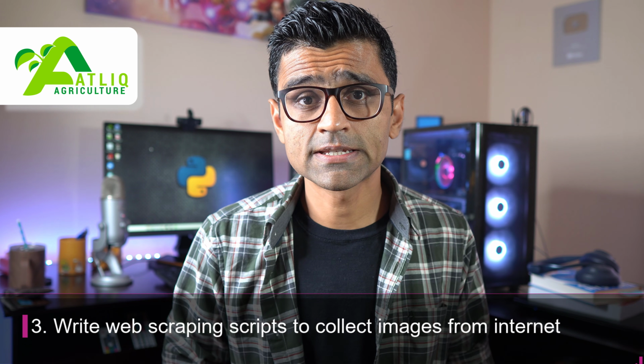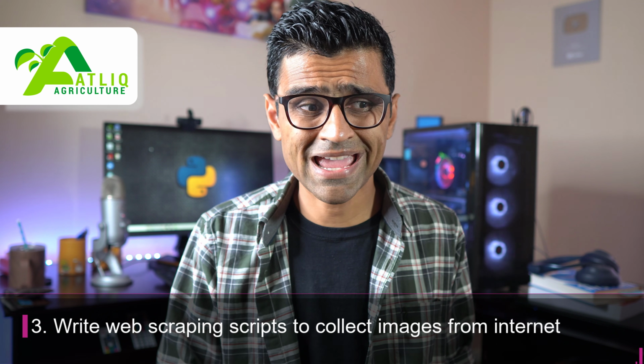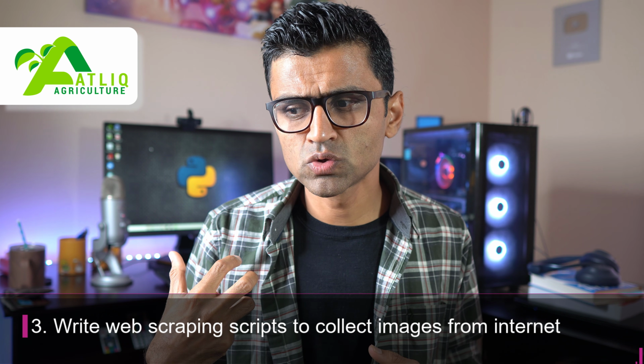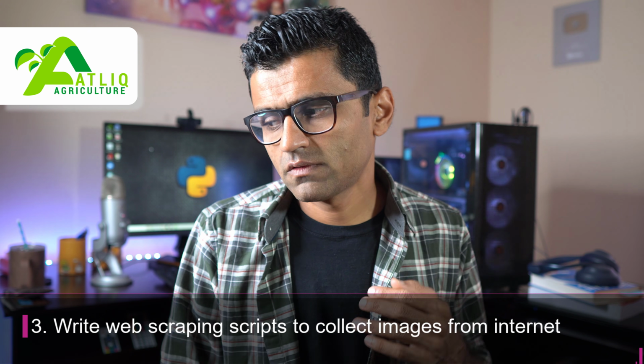The third option is data scientists can write web scraping scripts to go through different websites which have potato images and collect those images, and then use tools like Doccano. There are so many tools available which can help you annotate the data. So either you annotate that yourself or you get annotated images by using those web scraping tools.